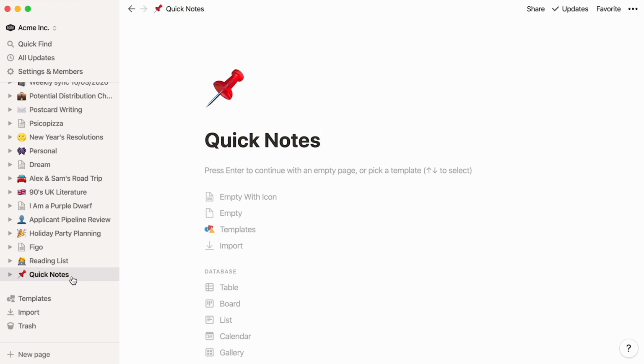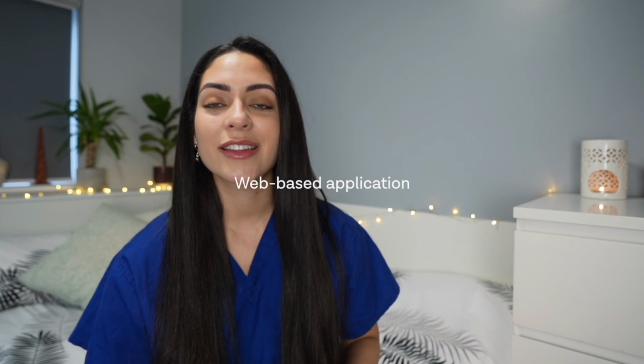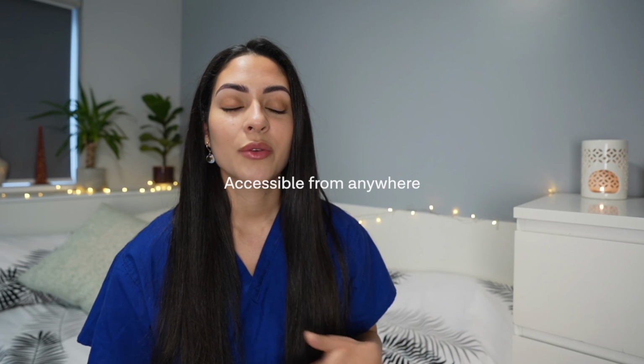Something I really love about Notion is that it is an online-based app, which means that I can access it from anywhere. Whether I am at uni, at the hospital, or at home, I can log onto any computer or I can just go onto my phone if I need to access some of my notes, for example. This is so much easier than carrying books and handwritten notes with me everywhere.